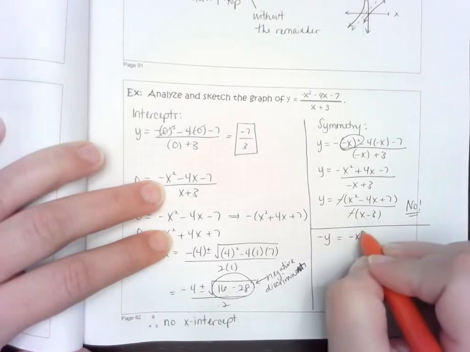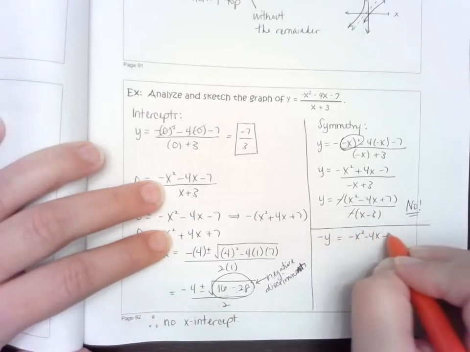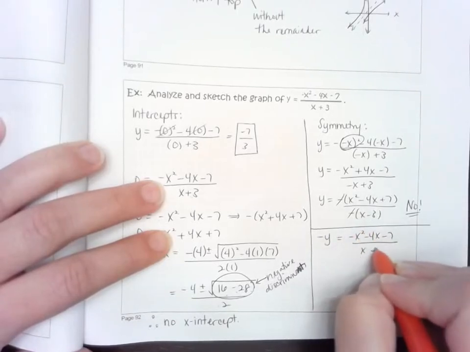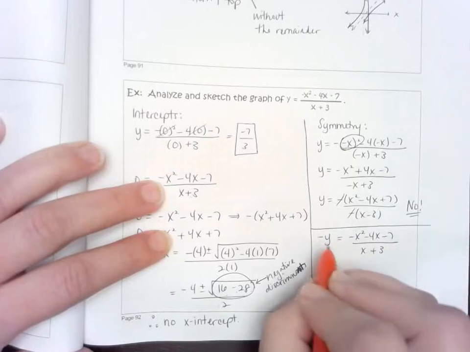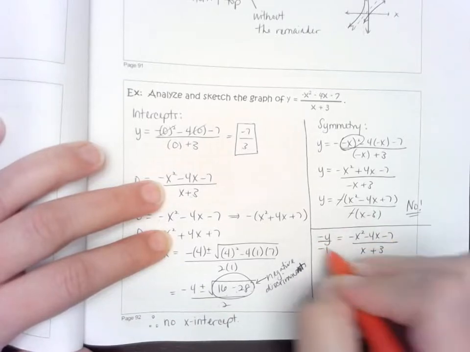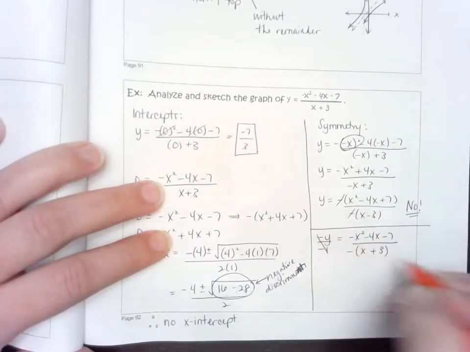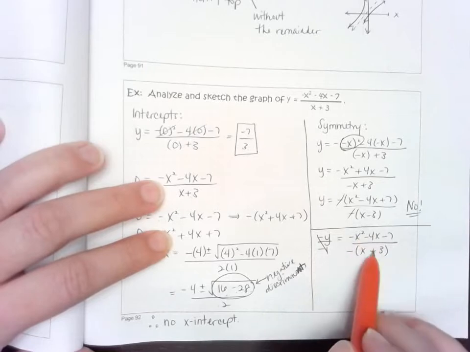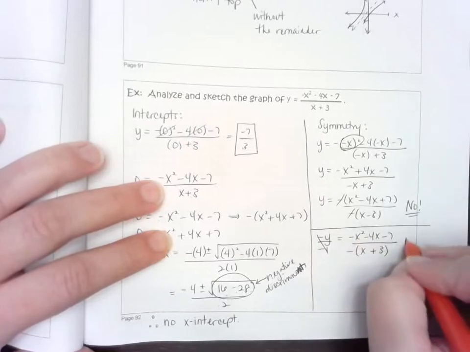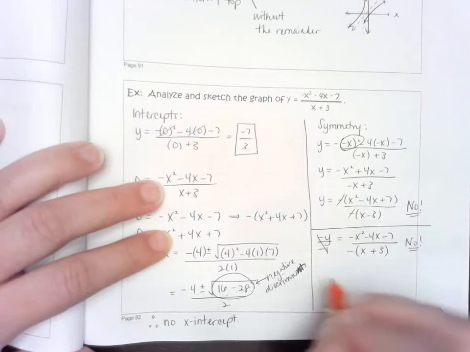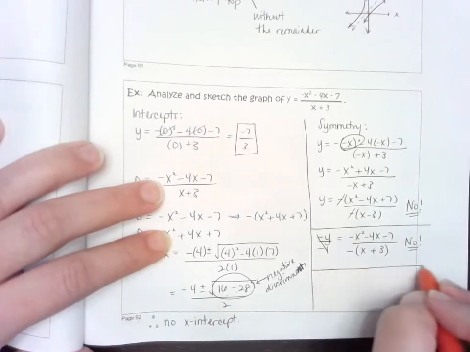Now we plug in negative y. If I get rid of this negative, will this ever be the original now that I've introduced a negative that wasn't there before? And the answer is no. So I have no symmetry with respect to the y-axis.